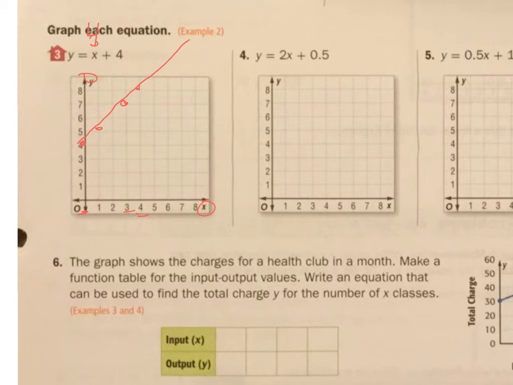Okay. All right, let's do number 4. I'm going to start with x is 0. 2 times 0 is 0 plus 0.5. So if my x is 0, then I have to go up 0.5. 0.5 is right there. Now, I'm going to do it every 2.